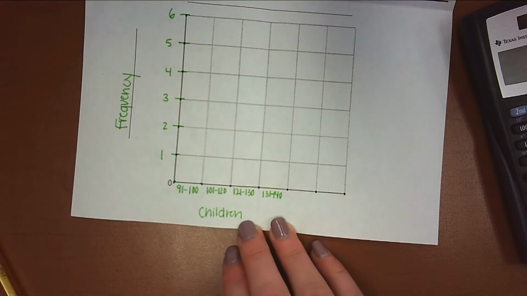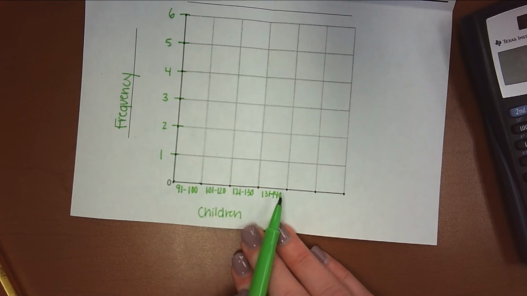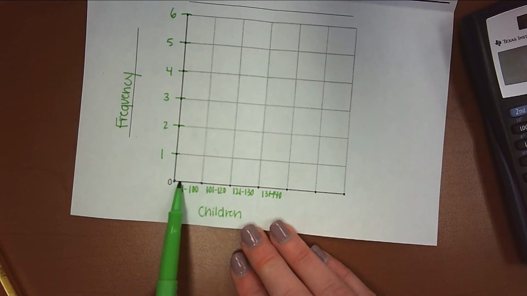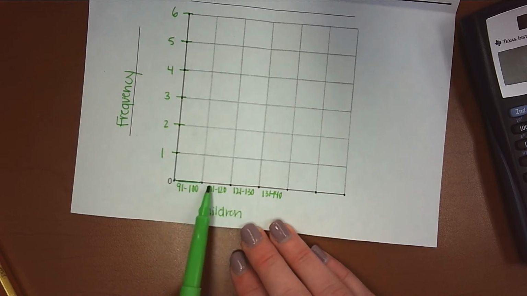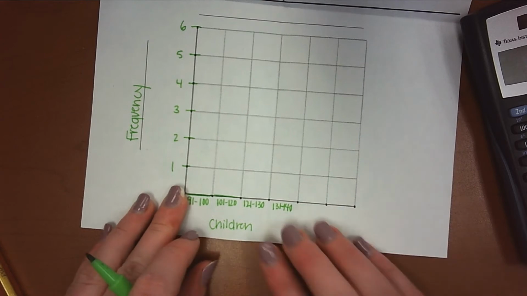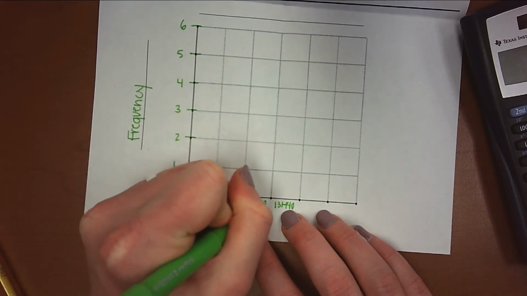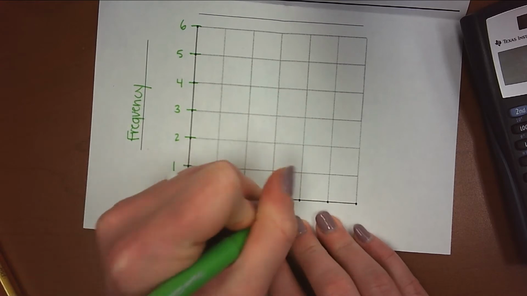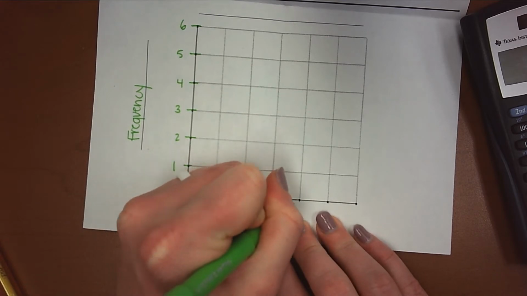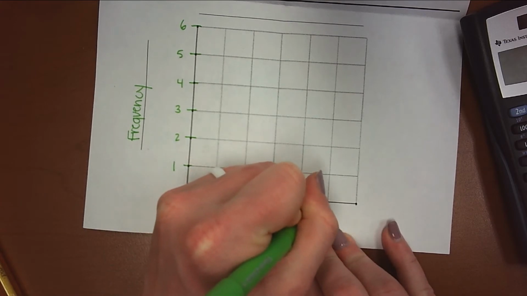So I talked earlier about how our bars will touch. We want these to be all stacked right next to each other so that from here to here is our 91 to 100 bar, 101 to 120 is here. Oh, and this, I'm sorry, this should be 110. I got off. And then this should be 111 to 120, 121 to 130, and then 131 through 140.